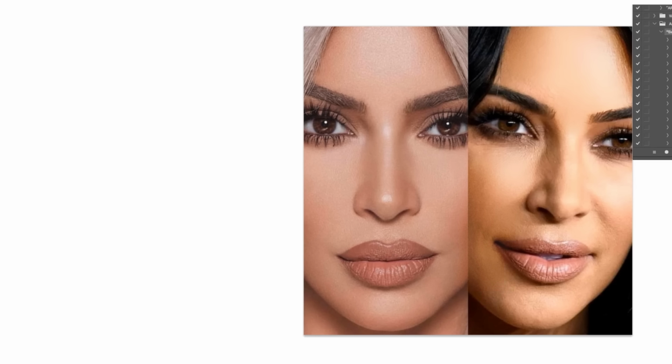And if all of those tools did not fix your problem, then you can still bust out the liquify tool. Especially here on the right, you can see that her nose is a bit asymmetrical, especially around the dorsal hump. And then on the left, it's almost perfectly symmetrical, so the nose bridge has been straightened out.